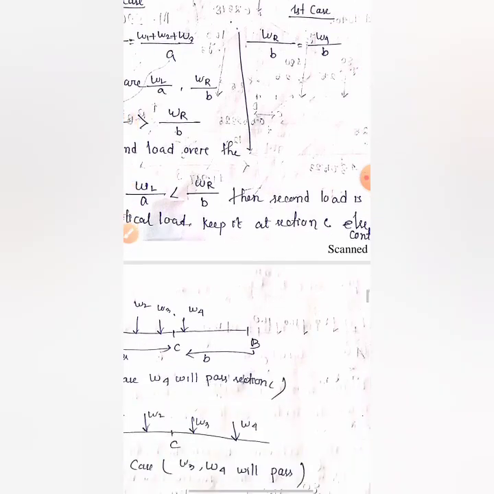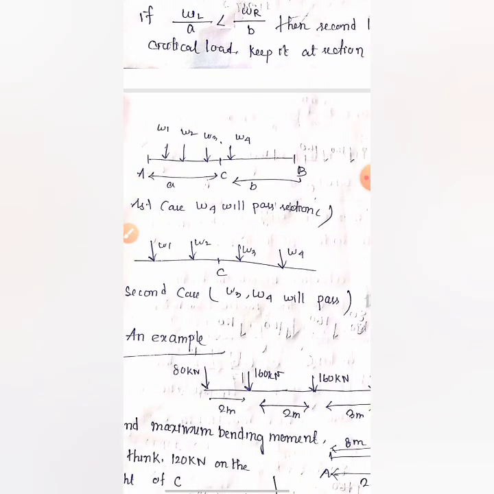So we'll pass all the four loads one by one over the section. In our first case, we will move W4 because it is leading. First W4, then W3, then W2, then W1. I'll tell you the condition at which we will stop. First, W4 load is moving. It is passing the section C. Now just see this diagram.